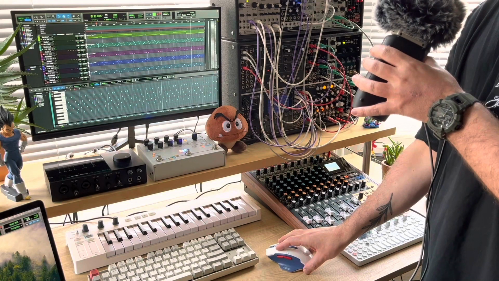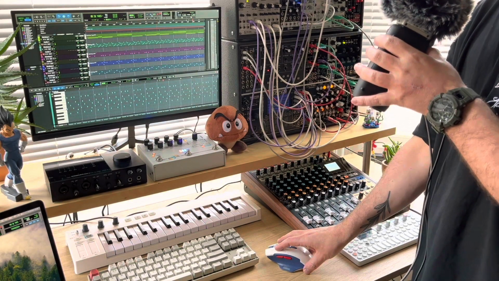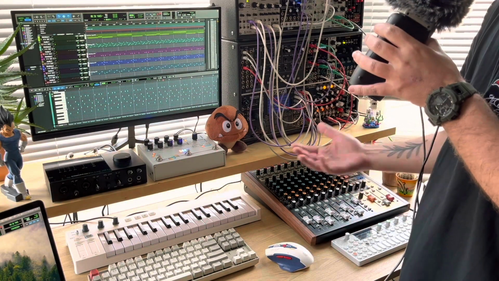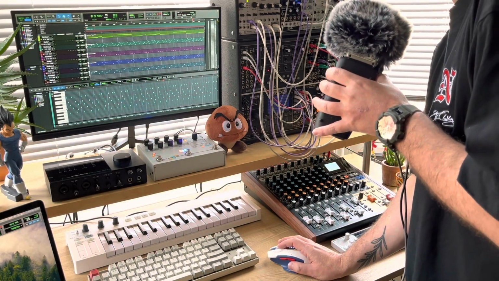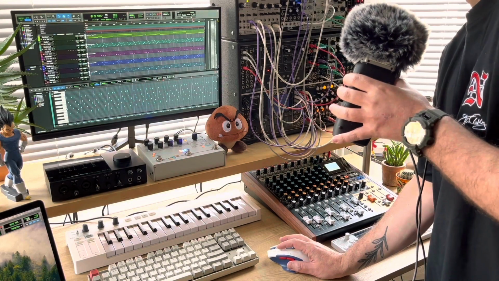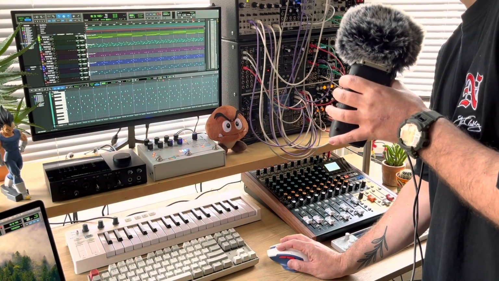Okay, so how do I send this information through? This is the same on Ableton, on Logic. You're going to have your inputs and outputs here.